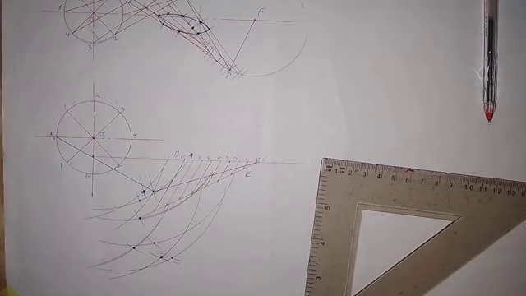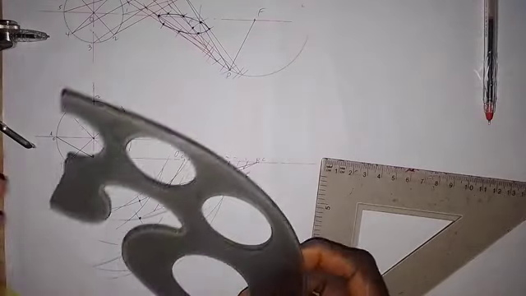The next thing that we are going to do here is to join the points together with the use of a French curve.